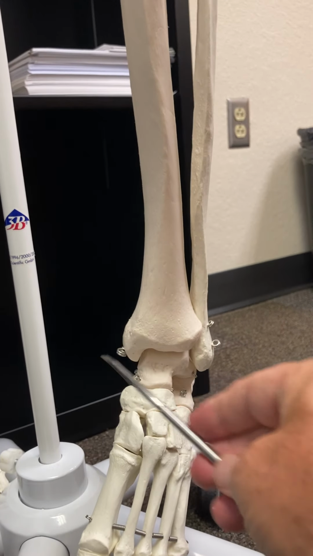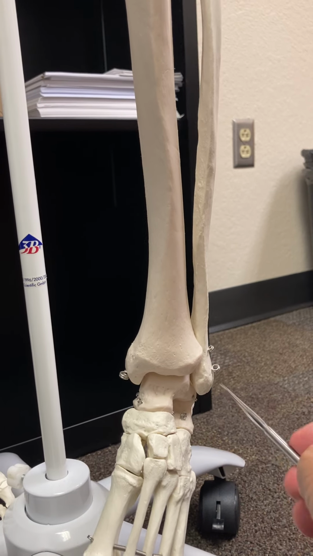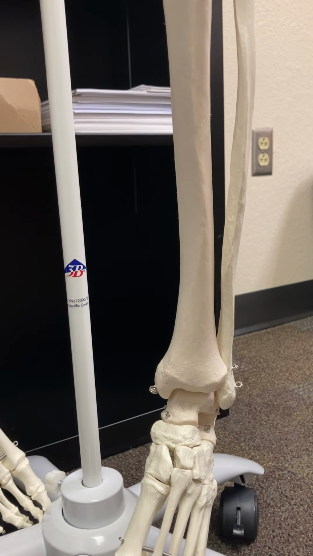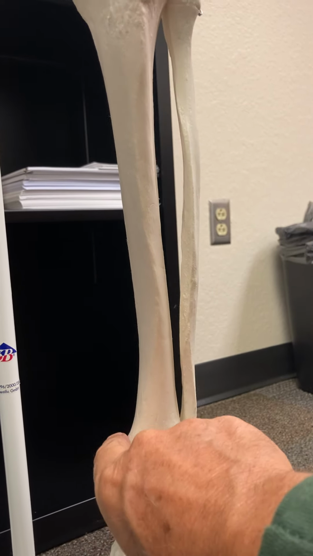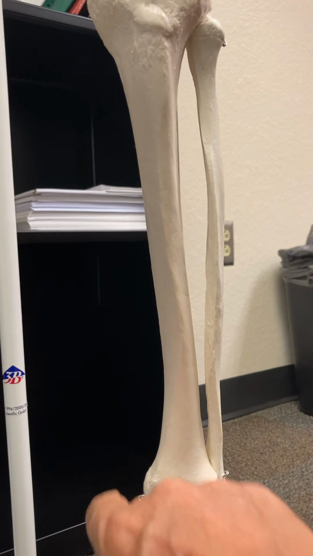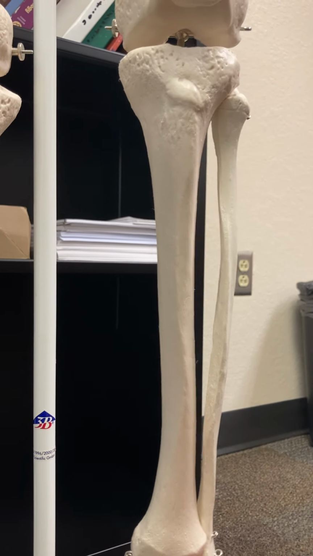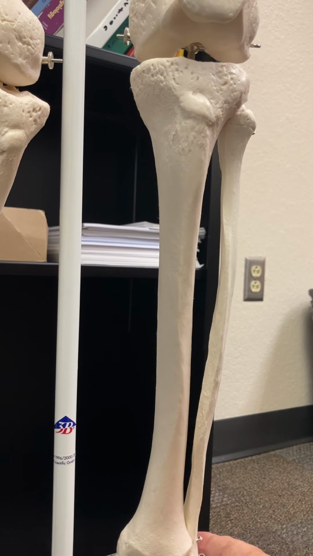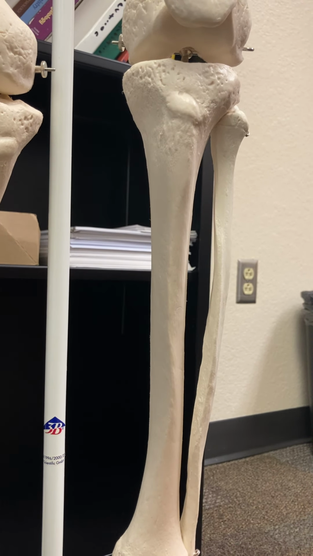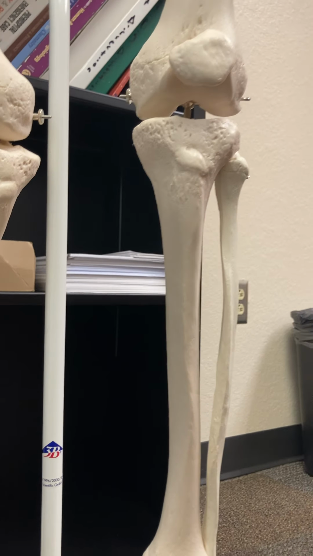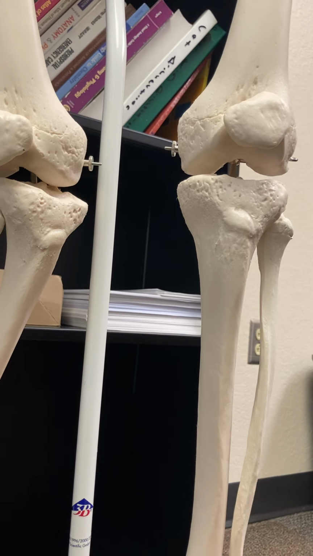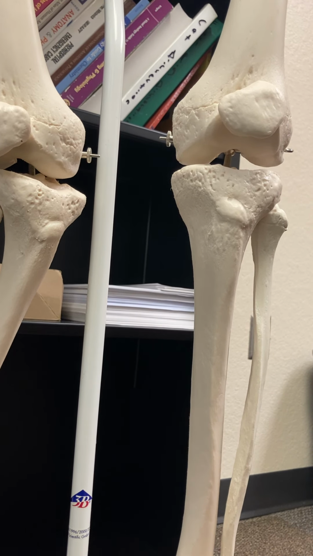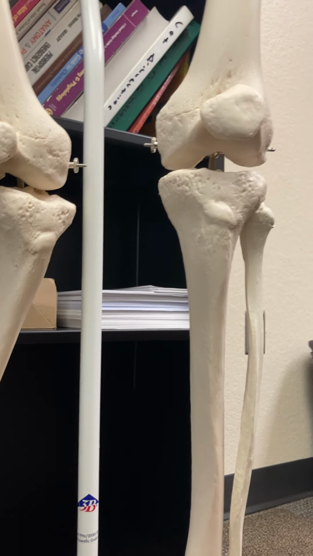Now these two malleoluses you can feel as part of your ankle. So feel down your ankle now and feel on the medial part, you can feel this sticking way out. That's the medial malleolus of the tibia. Now feel the lateral part on your own ankle. Doesn't stick out quite as much. That's the tip end of the fibula. And they're going to surround this major foot bone we're going to have here called the talus.